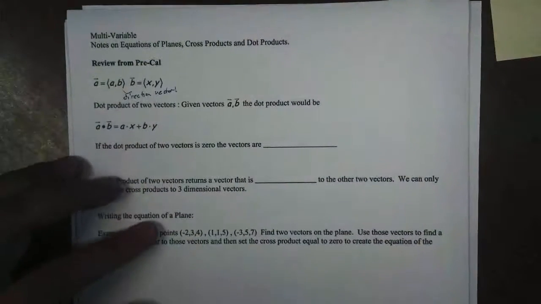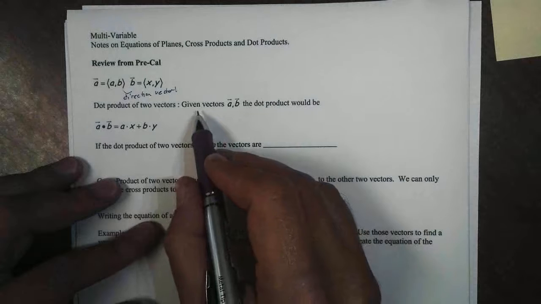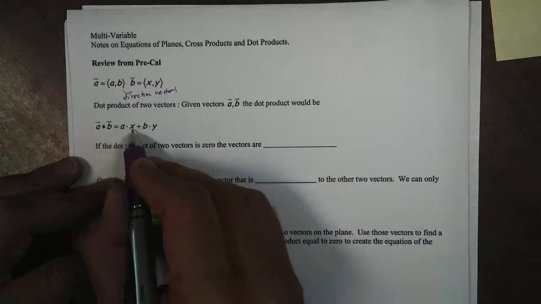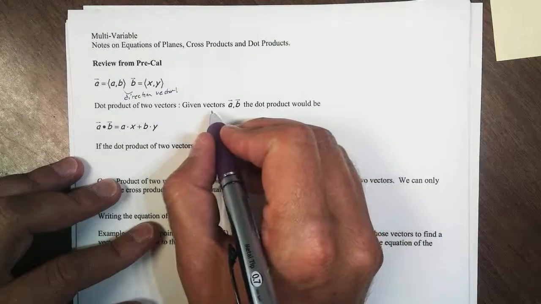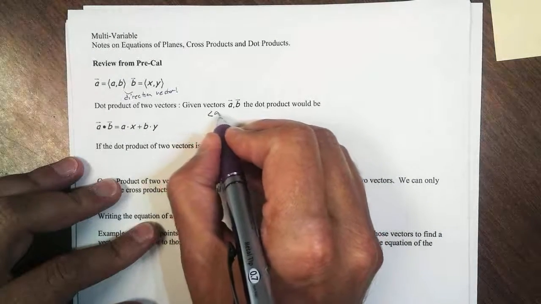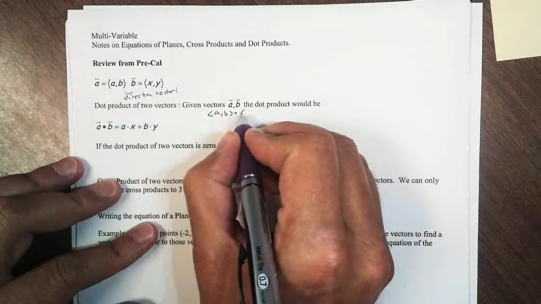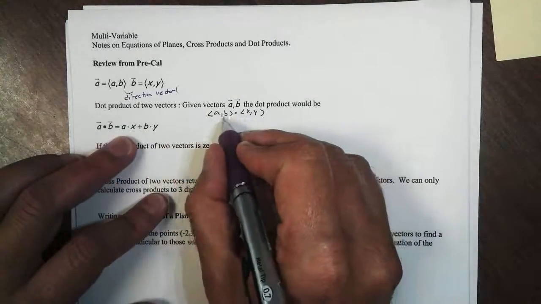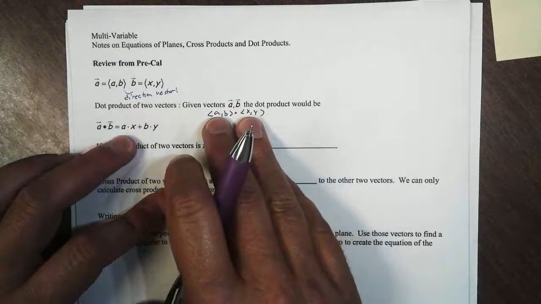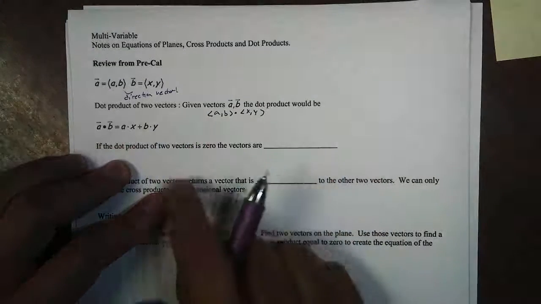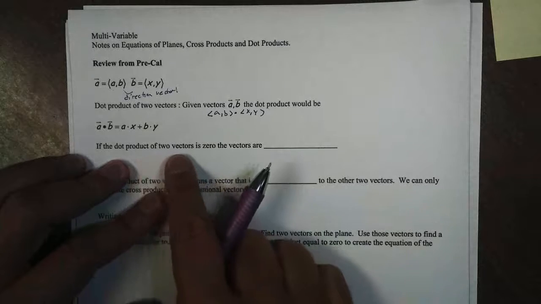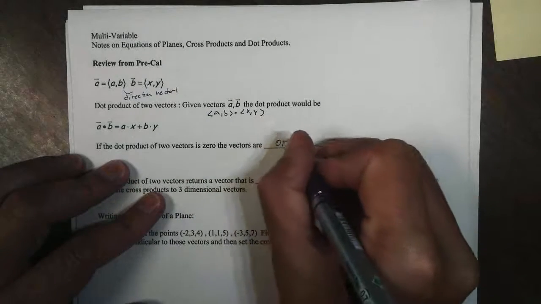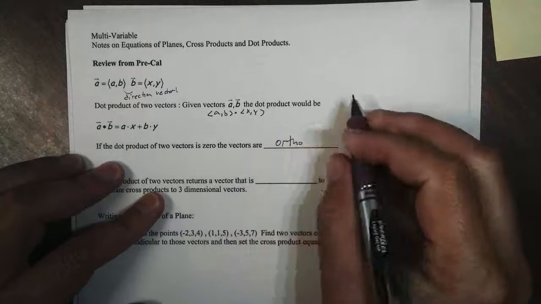And if we wanted to find the dot product of A and B, that dot product would be ax plus by, because it would be ⟨a, b⟩ dotted with ⟨x, y⟩. Of course, we just multiply their like components, the a and the x, the b and the y, and add them together. If the dot product of the vectors is 0, then we say the vectors are orthogonal. Remember, that's just another word for perpendicular.